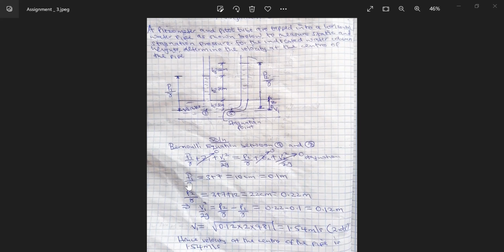Now we shall start. Pressure head 1, P1 over gamma, is equivalent to, come to this diagram. Now, do you see the level of P1? From the middle of the pipe, it will be 3 centimeter plus 7 centimeter. So pressure head 1, P1 over gamma, is 3 plus 7, which is 10 centimeter or 0.1 meter.